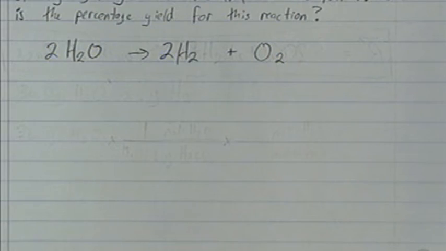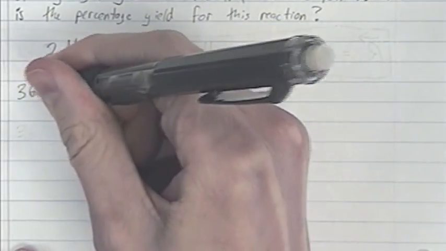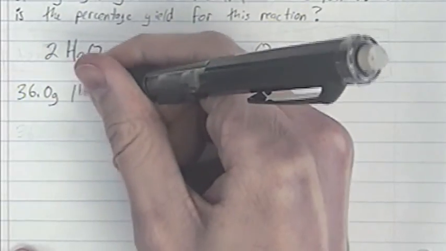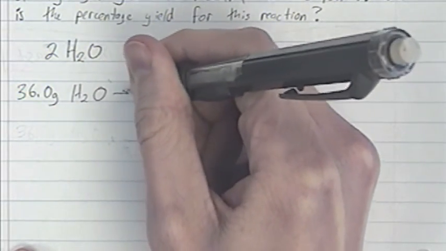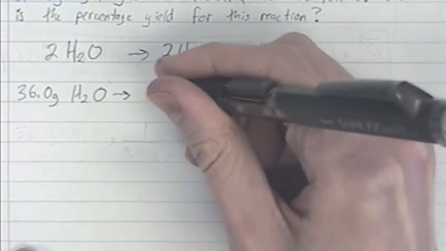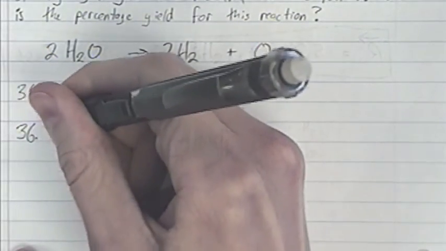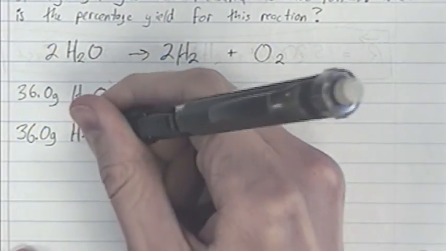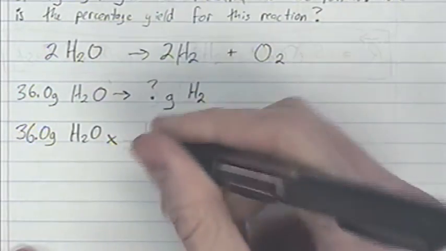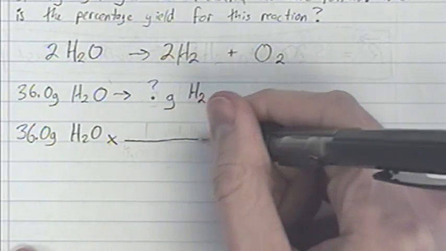We know that we start with 36.0 grams of H2O. And from there we want to figure out how many grams of H2 should be produced. So we set this up as a dimensional analysis problem, beginning with what we know, 36.0 grams of water.